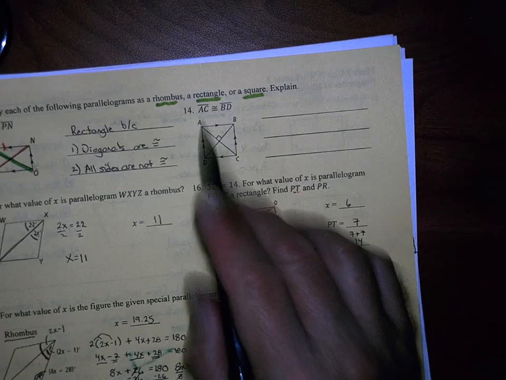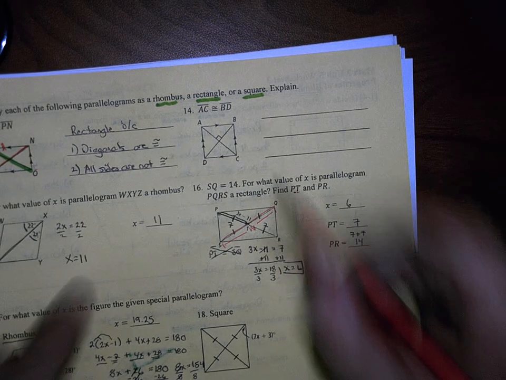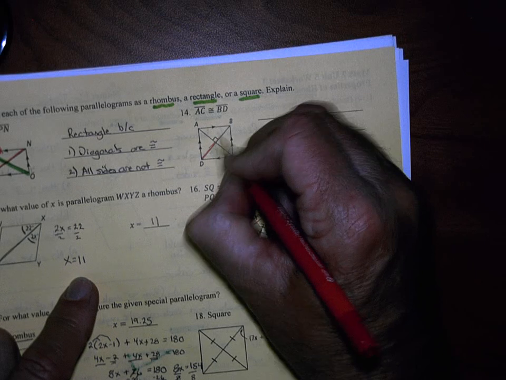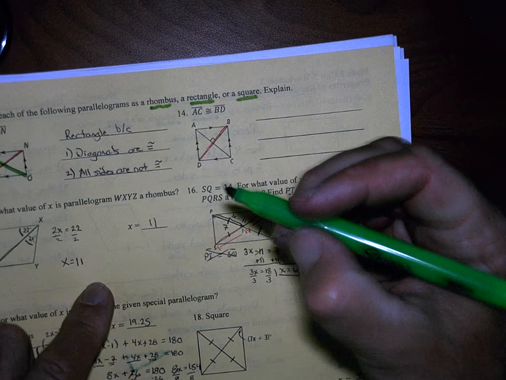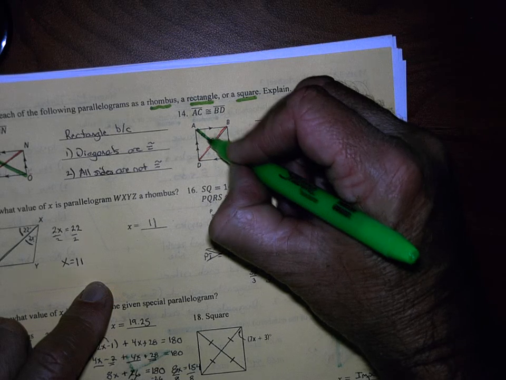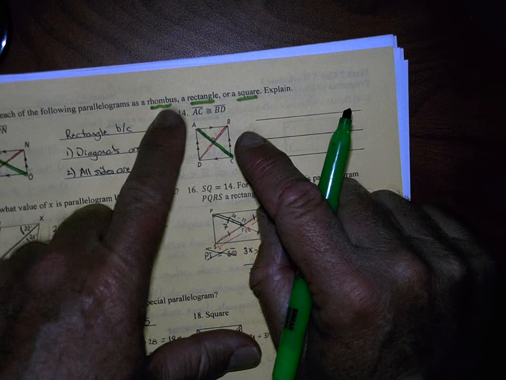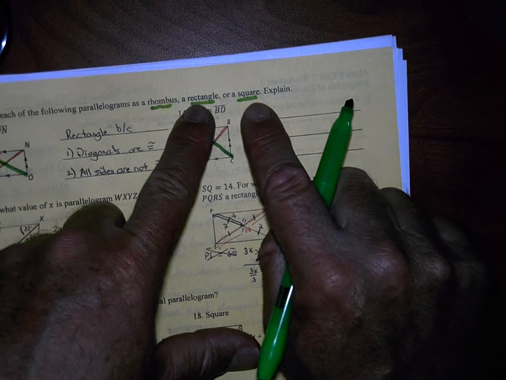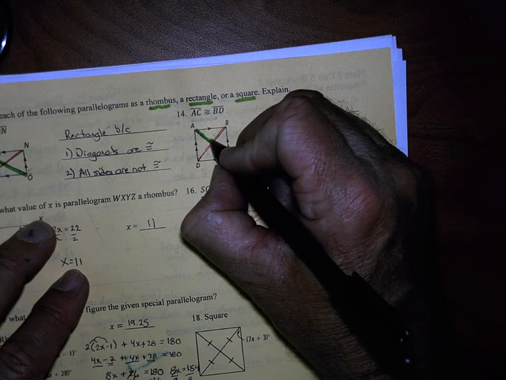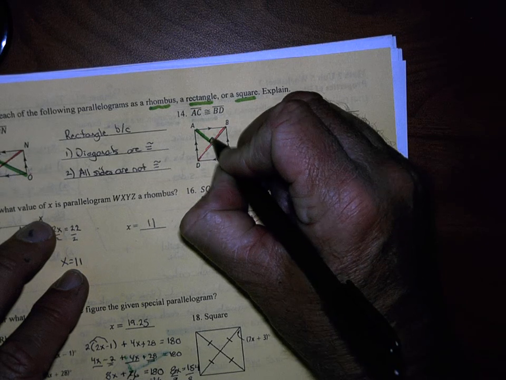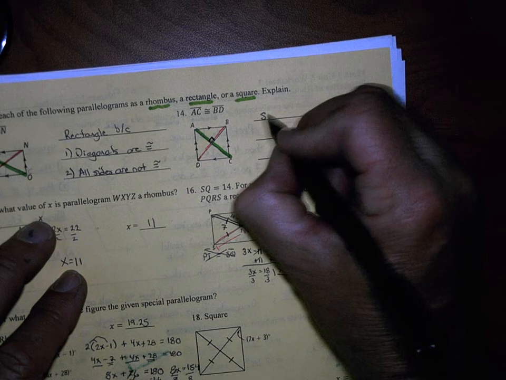Okay, number 14, we know that A to C is congruent to B to D. So in other words, the two diagonals, there's one of them, that's B to D, and the other diagonal is A to C. So in other words, the two diagonals are congruent to each other. So once again, congruent diagonals eliminates rhombus. It could be a rectangle or a square. But then if you notice, the next thing that we have is, we have this 90 degrees here. So that means the diagonals are perpendicular. So that means this shape has to be a square.